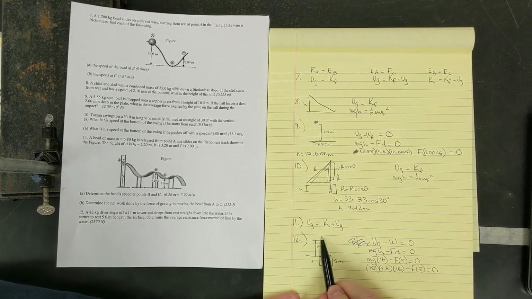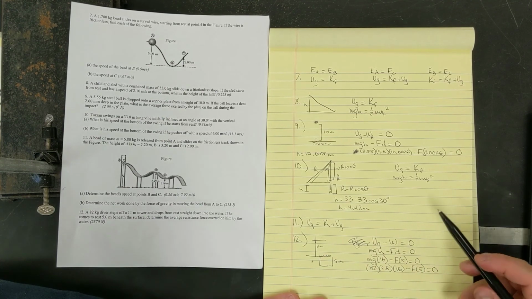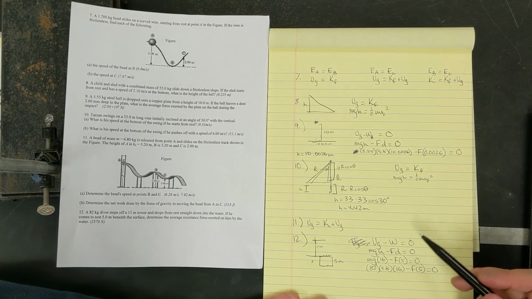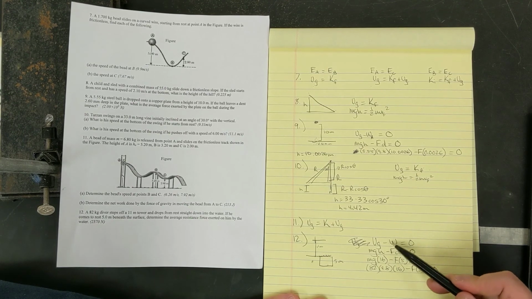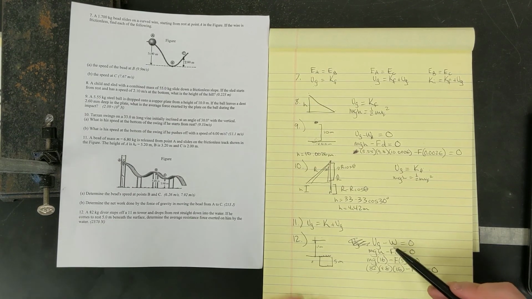At the very beginning, height and no initial speed. Yes, some kinetic was gained in the middle, but we don't care. At the very end, we lost our height, we lost our speed, so we end with 0. And again, some negative work was done in the pool along the way.